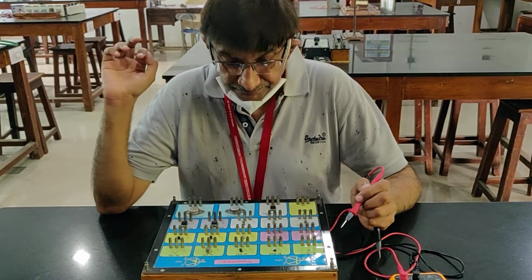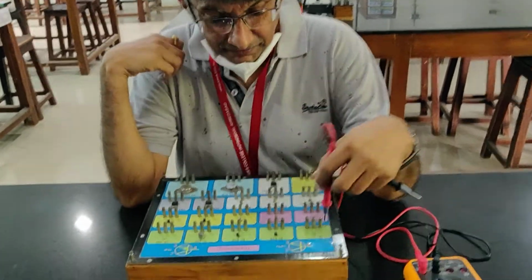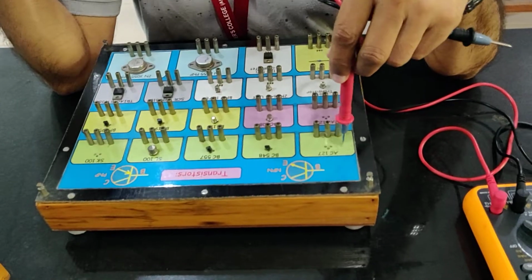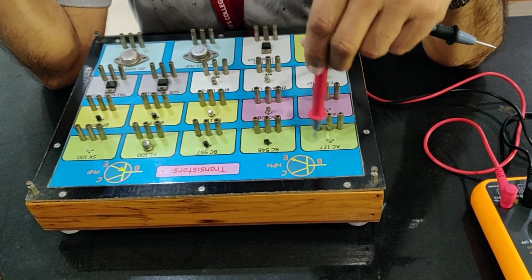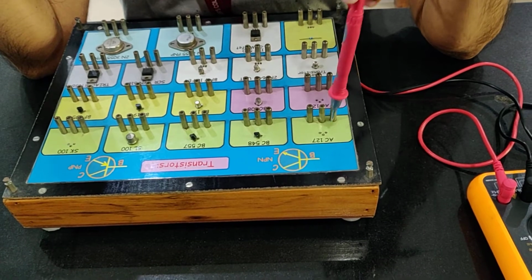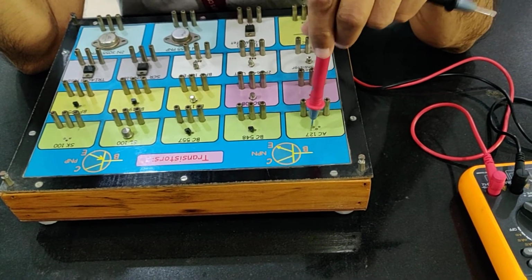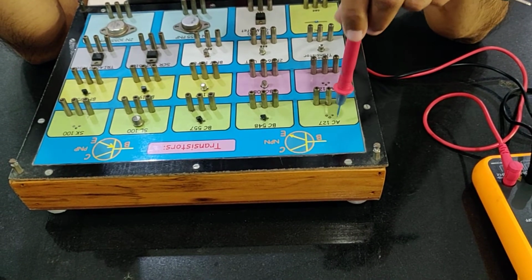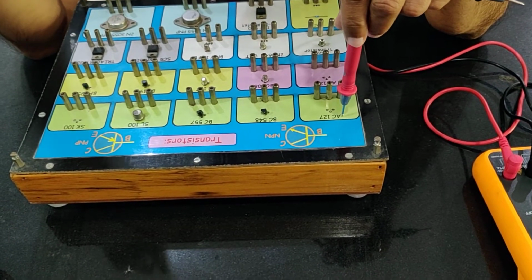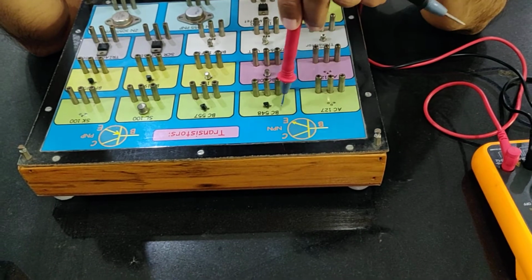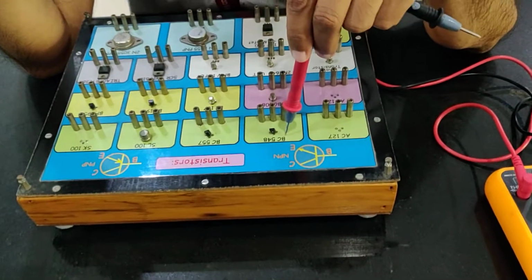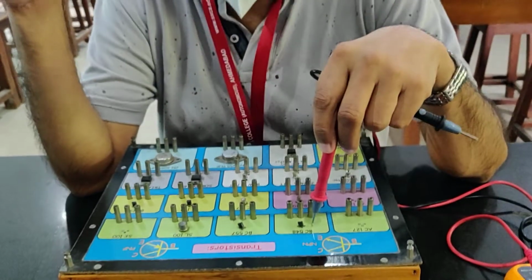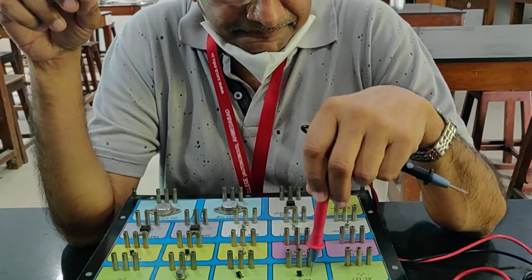Okay, in a transistor there is a nomenclature. You can see the first transistor shown here, AC127. What is the meaning of these letters A and C? A stands for germanium type of transistor. And if the first letter is B, as shown here, BC548, B stands for silicon type of transistor.